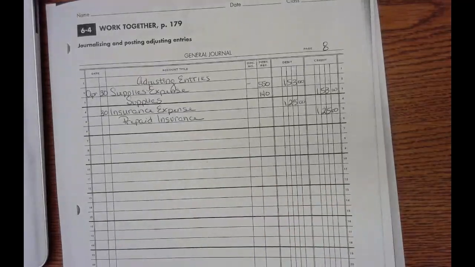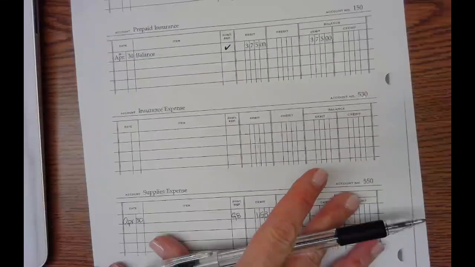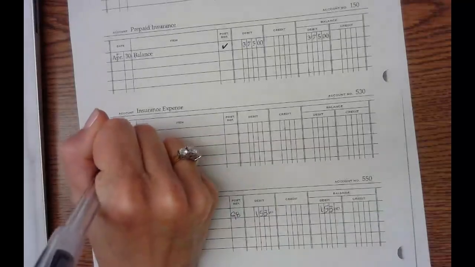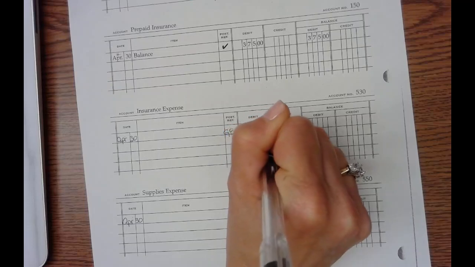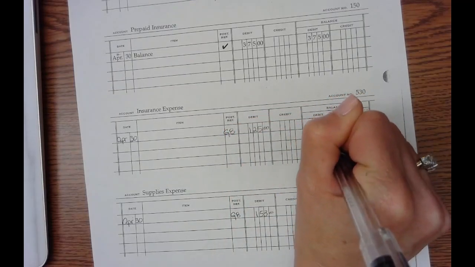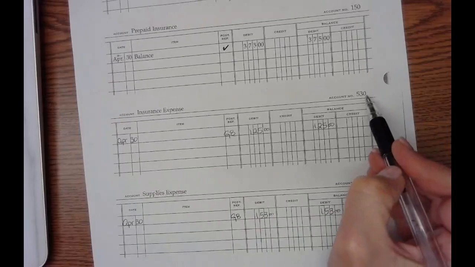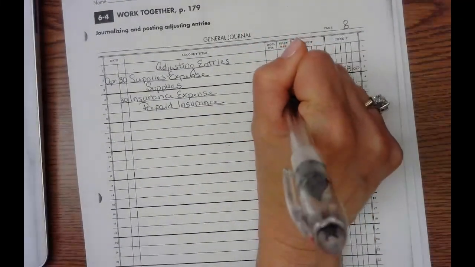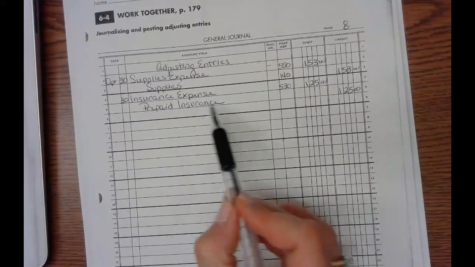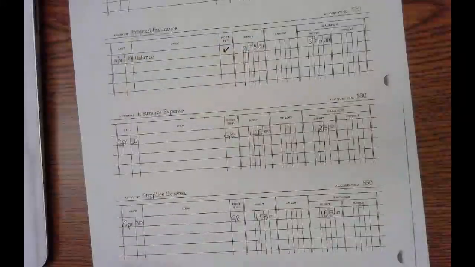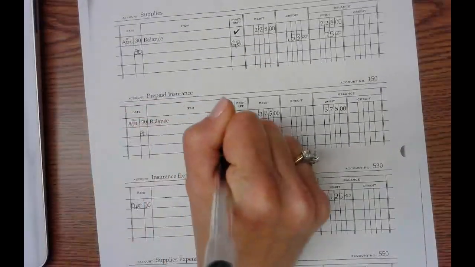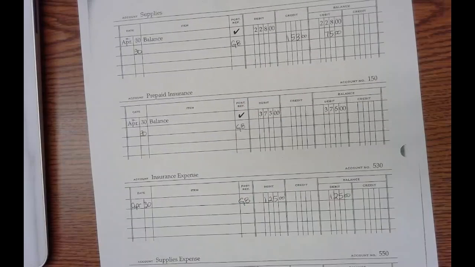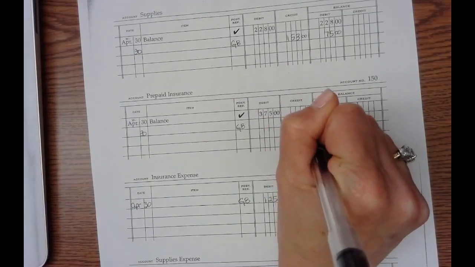Insurance expense gets a debit for $125. I take account number 530, going to put it back here. And my very last one is prepaid insurance, a credit for $125. The date is the 30th, general journal, page 8. We have a credit for $125.